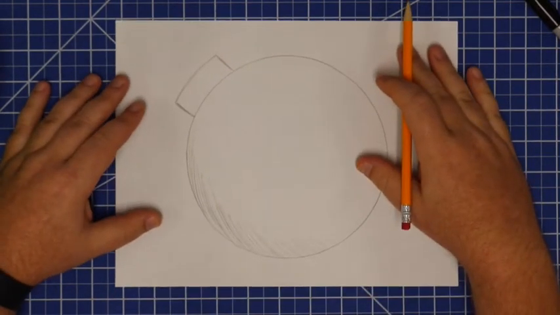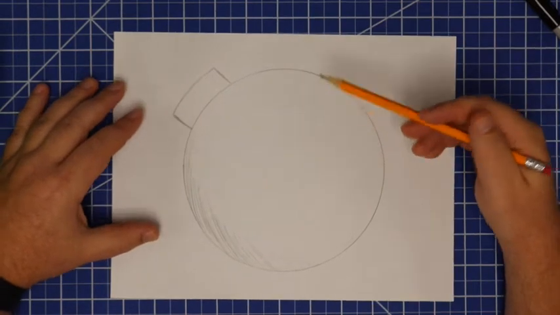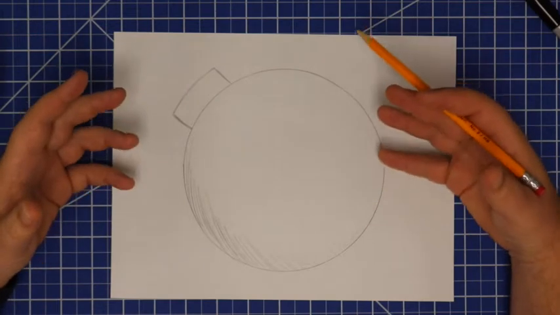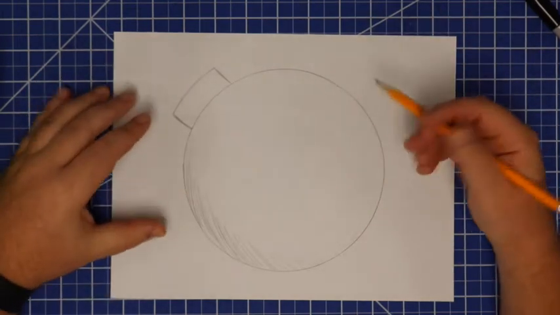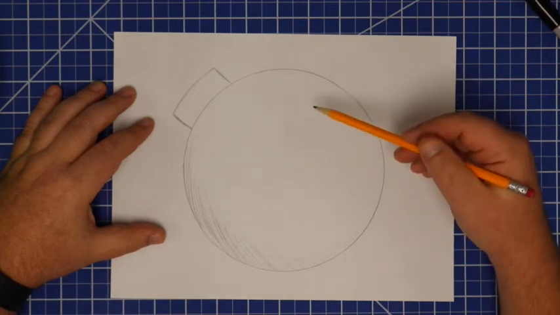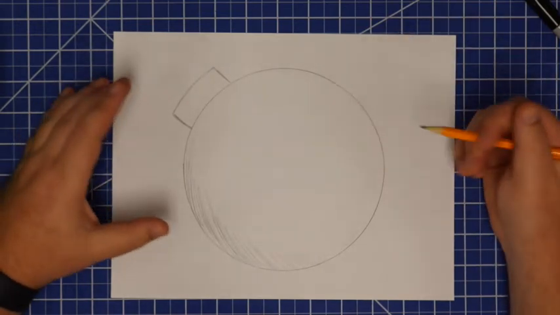If you were looking at a Christmas ornament while you were trying to draw this, it might not look like any of the shapes I'm going to show you. These are just some shapes you can use if you're trying to invent this reflection on your own. So you can use a curved triangle, which is what I'm going to do for some of mine, and also a curved rectangle.